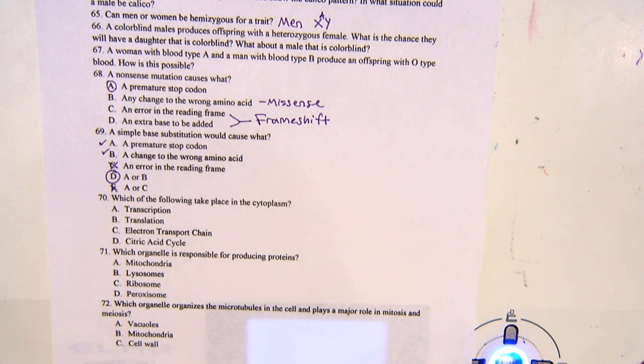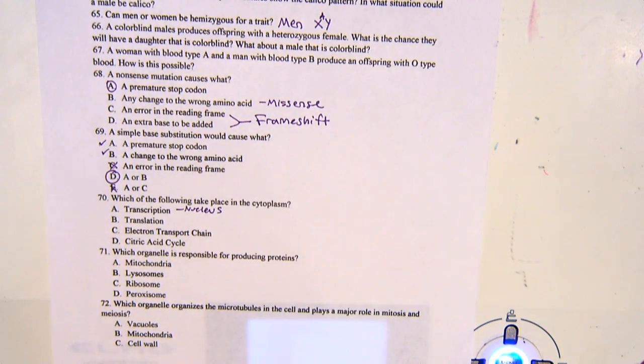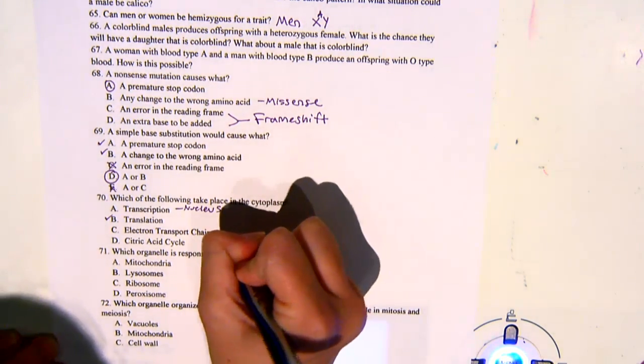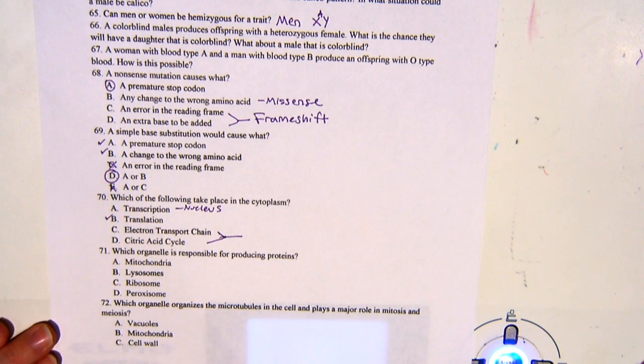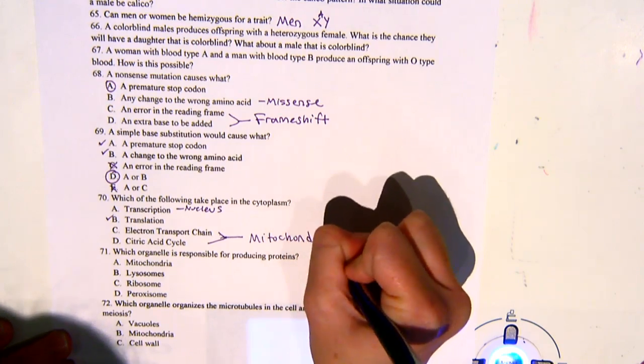70. Which of the following take place in the cytoplasm? Does transcription take place in the cytoplasm? Where does it take place? In the nucleus. Does translation take place in the cytoplasm? Yes, it does. Does the electron transport chain take place in the cytoplasm? Does the citric acid cycle take place in the cytoplasm? Where do both C and D take place? The mitochondria. So that means B is our answer.